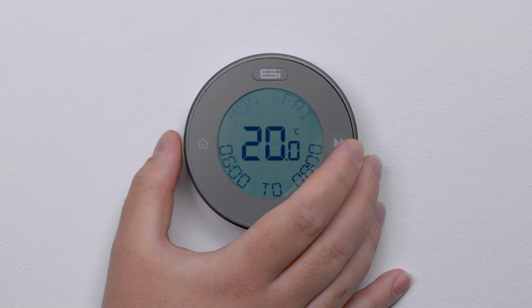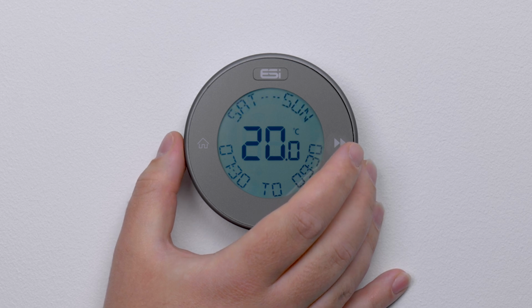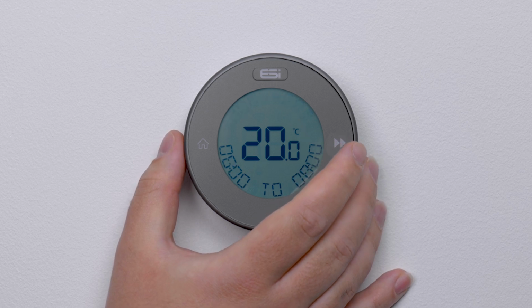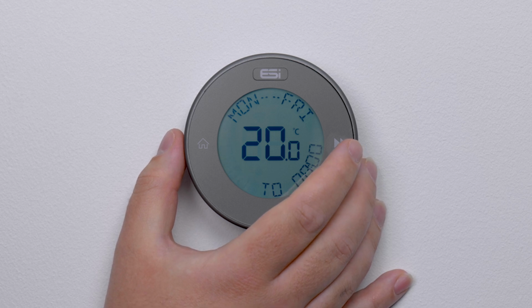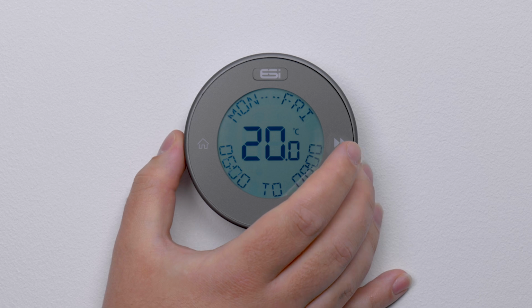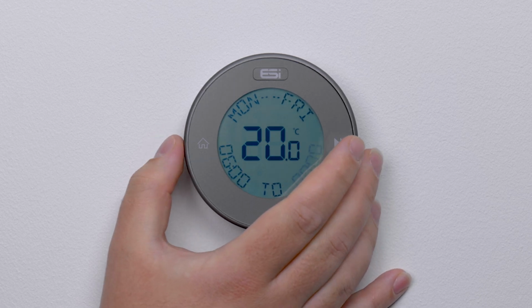For this example, we are using 5-2 day. You can use the dial to amend between Monday to Friday and Saturday to Sunday. Press Next to enter. Use the dial to amend your first start time. Once happy, press Next to move on to your selected end time.